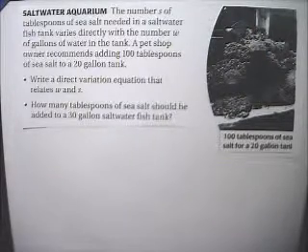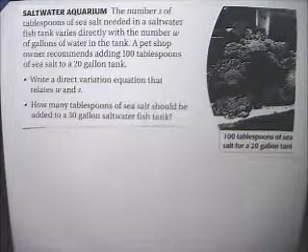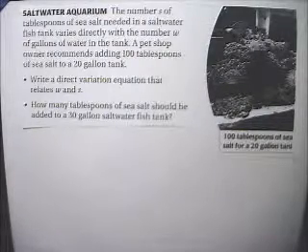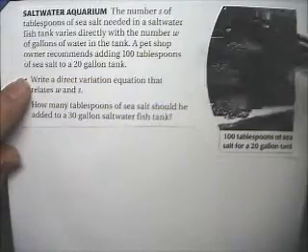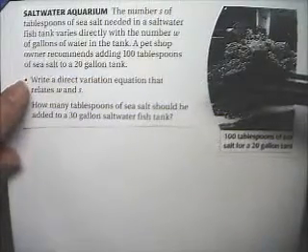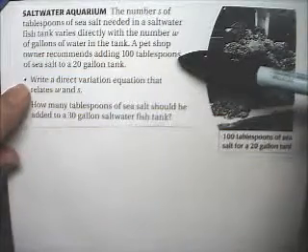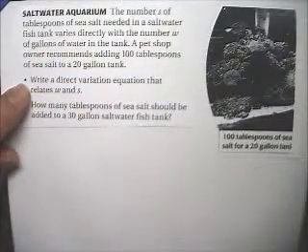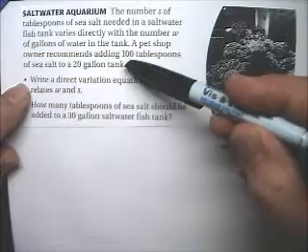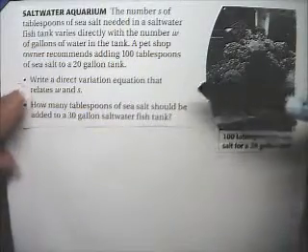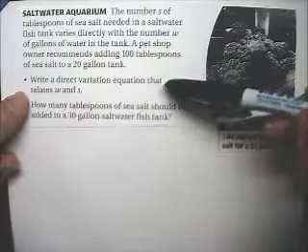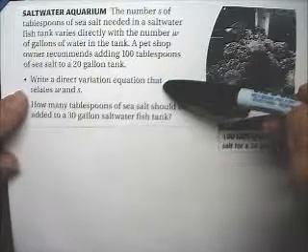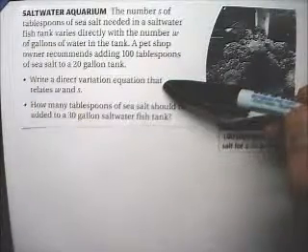Hello, this is Graphing Linear Equations, Direct Variation, Example 4. And in Example 4, they tell a story about a saltwater aquarium and how many tablespoons of salt you have to add to a tank of water. And we have to write a direct variation equation that relates W and S.